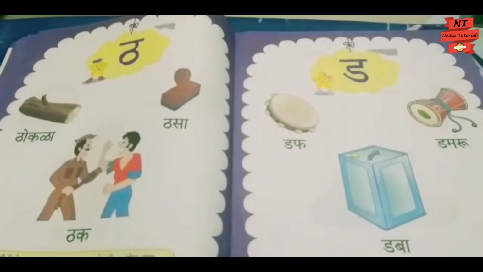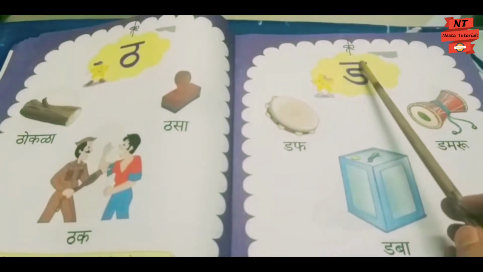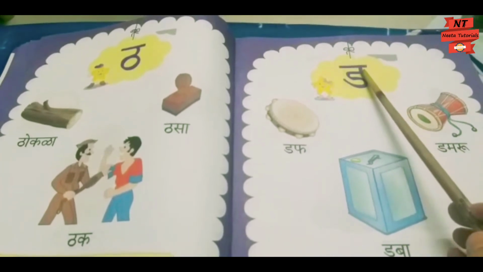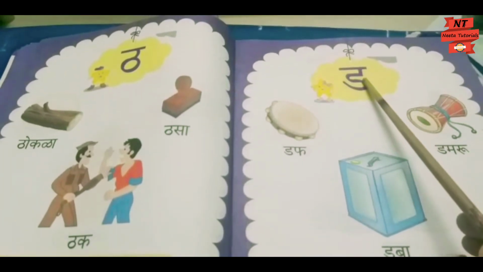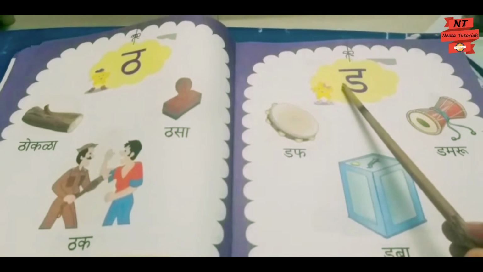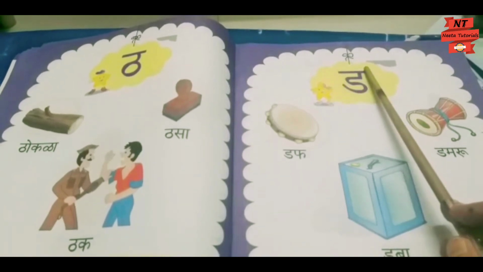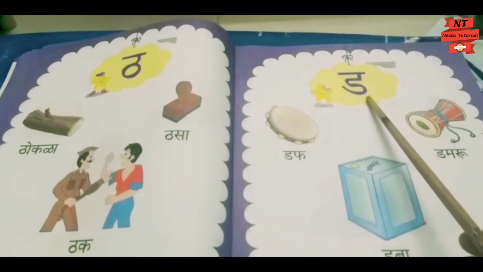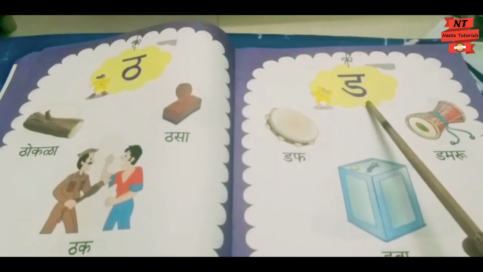Now next we have D akshar. Let's see the formation of D. A small standing line, round, take a curve as in S, and a sleeping line. This is how D is formed.